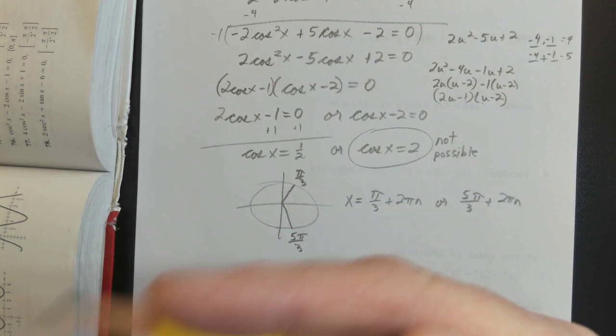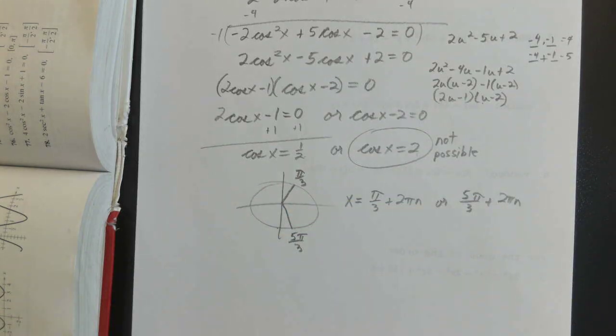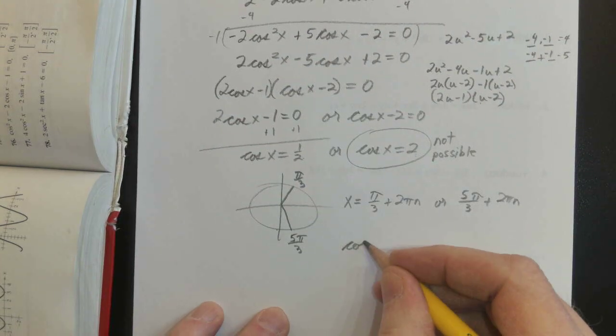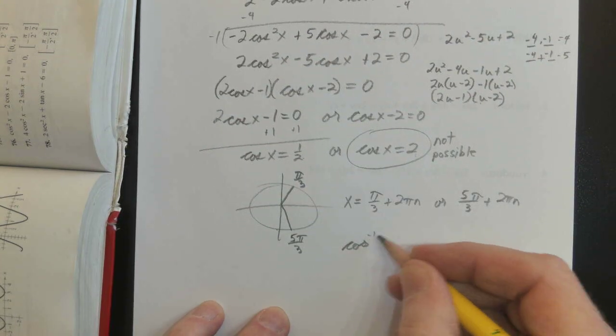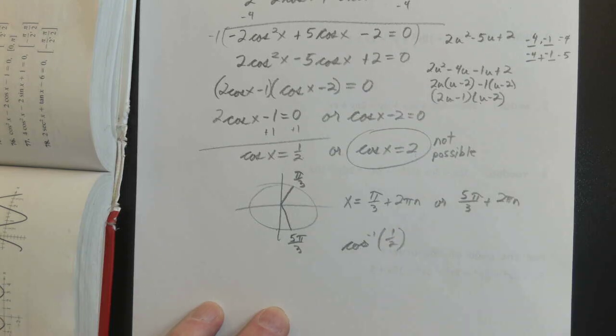Would that be on the test? I think I'm limiting it to unit circle problems. And if we wanted to approximate, we'd just use the calculator. We would just do that in the calculator. Okay?